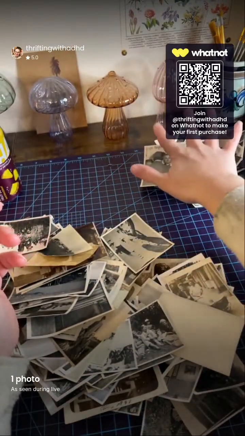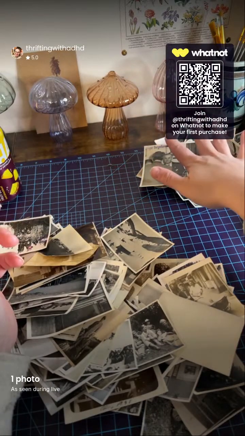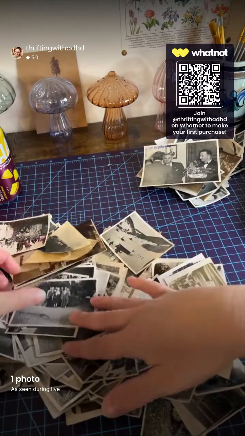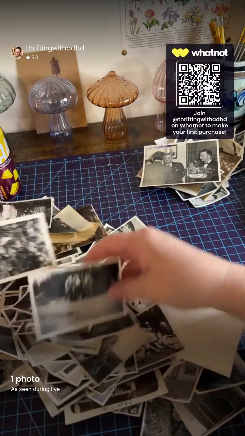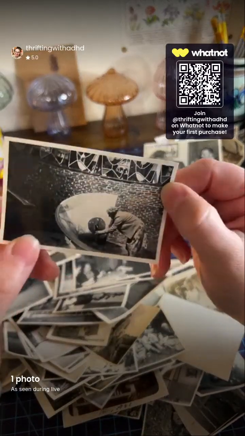So this pile over here, guys, these are all the ones that we've already run. We can have the option to bundle those ones, unless there's more than one person interested in one of the photos. Then we'll just go back to running it again.